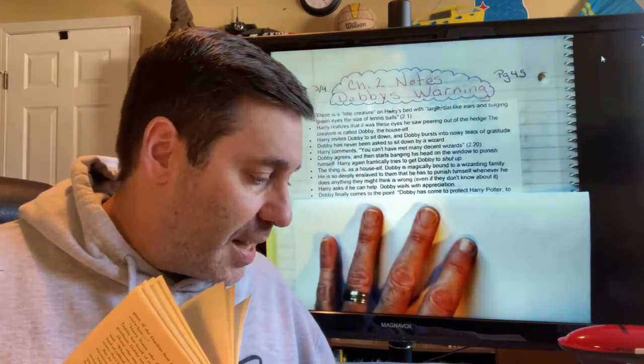Alright, and we're getting down to this point here where Dobby's finally going to get to the point of why he is there. And we know the name of this chapter is Dobby's Warning. I am at the very bottom of page 18. Actually, no, I'm at the top of page 19.